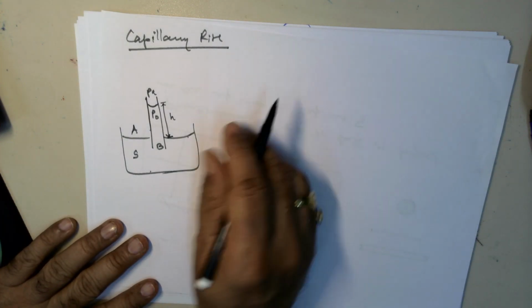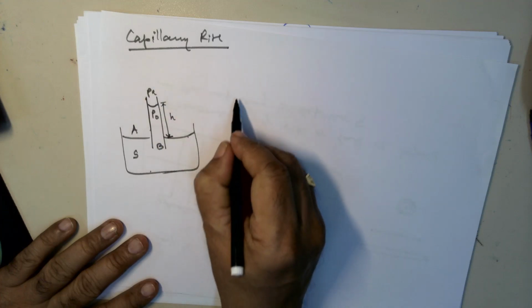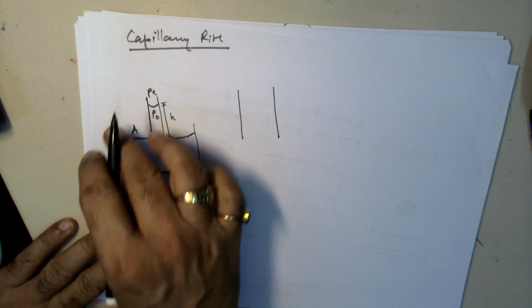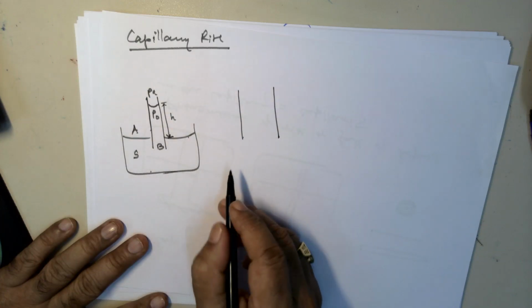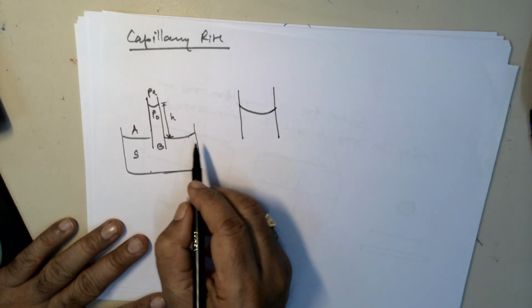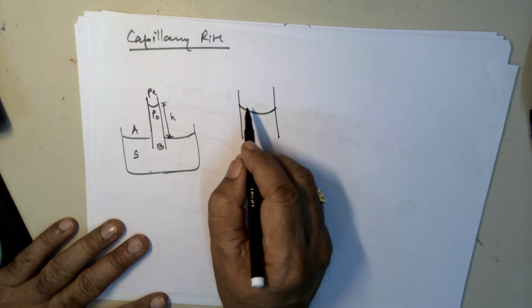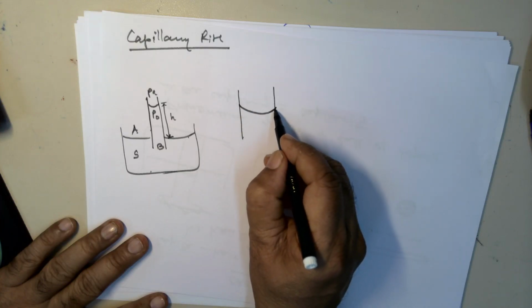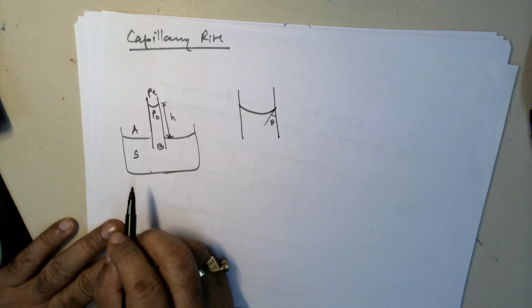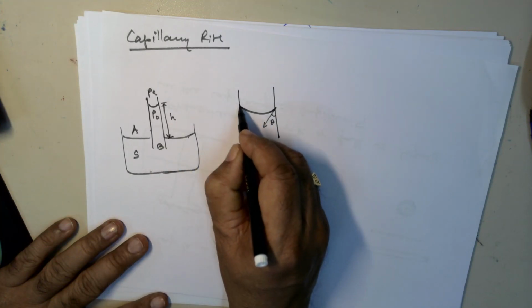You can draw another one. Now I am blowing it up into a bigger one. This is the blow-up of this capillary tube. Here the meniscus of the liquid is represented, and as you know, this is theta, and this is also theta.